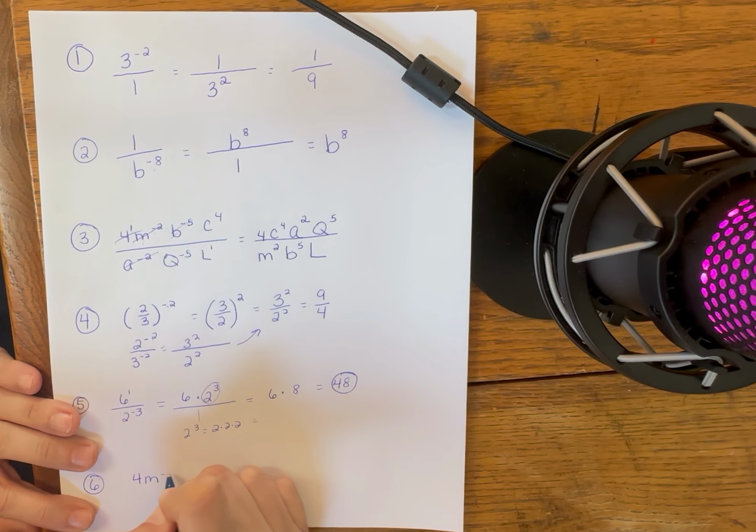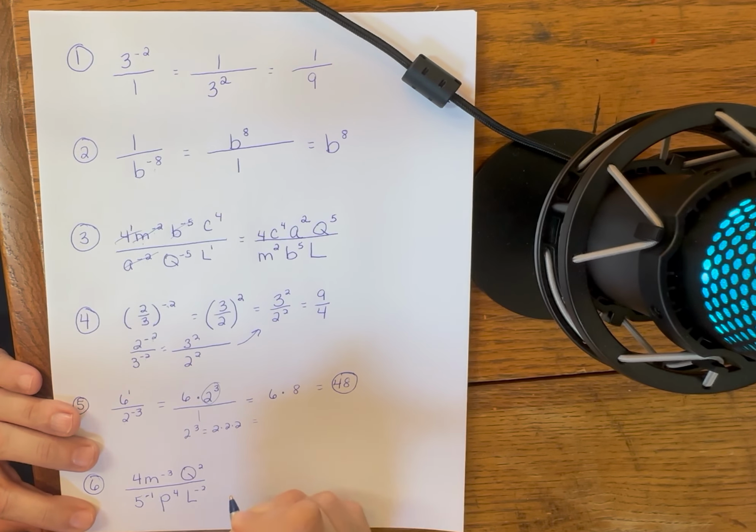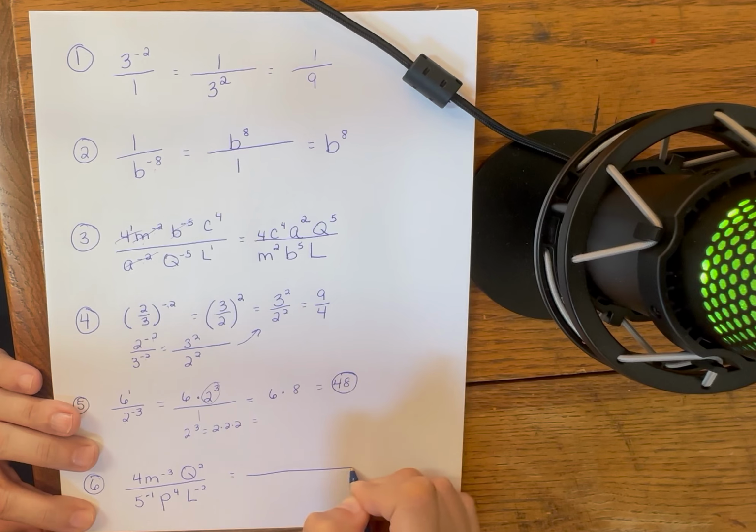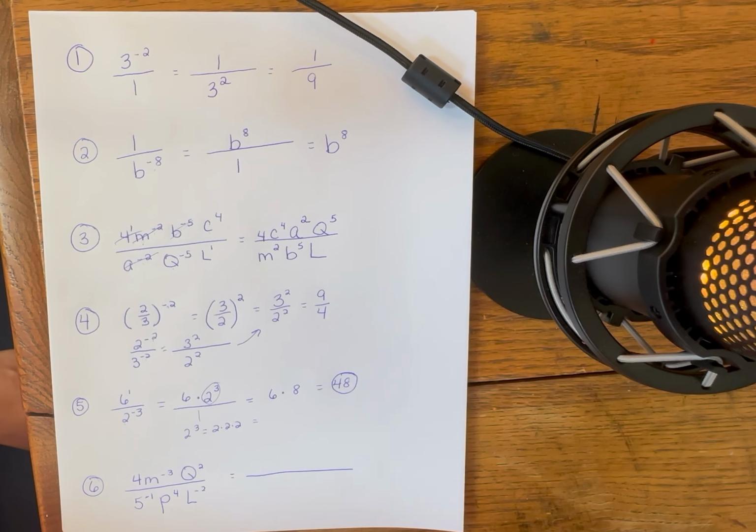4m to the negative 3 q squared over 5 to the negative 1 p to the 4th l to the negative 2. There's my fraction bar. The 4 doesn't have an exponent, so we're going to put the 1 there for it. So the 4 is positive, leave it alone.